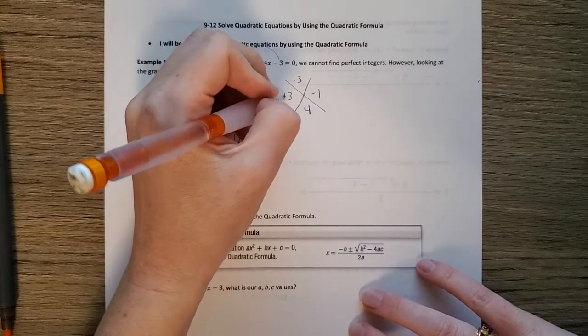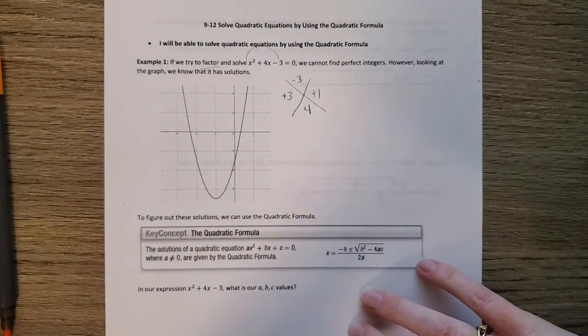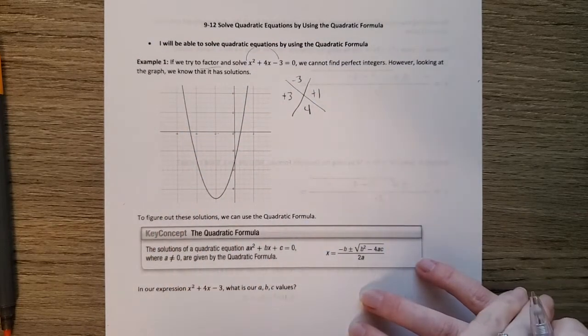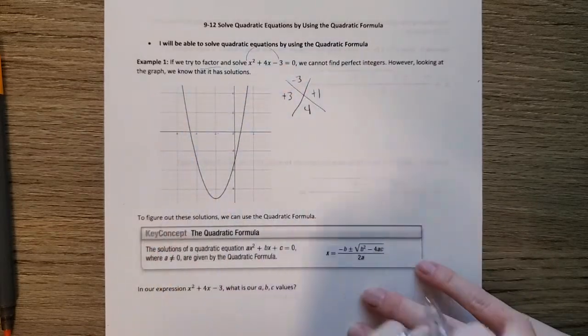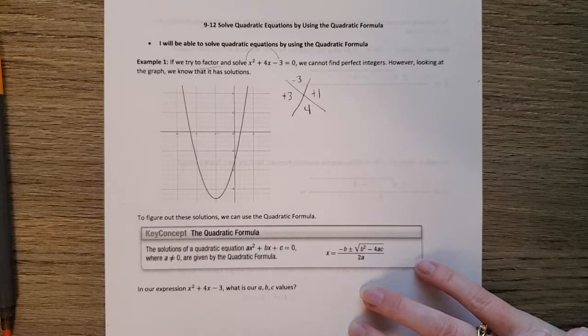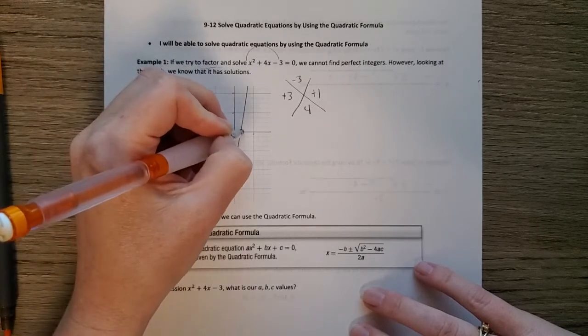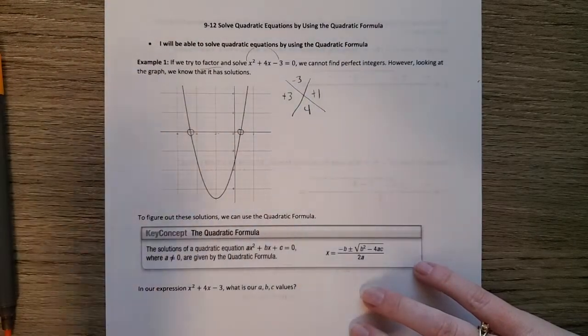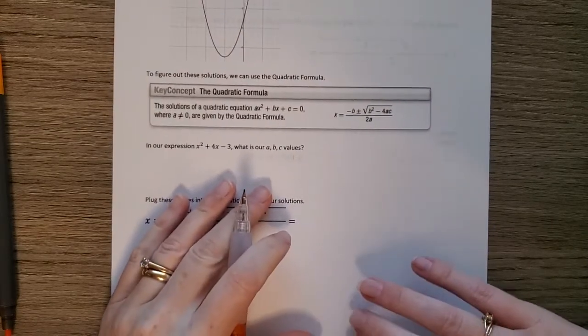And then you can say, oh, what about 3 and 1? That will make 4, but that doesn't give me -3. And then I don't think of any other numbers that multiply to 3 except for 3 and 1. And no matter what combination I get, I can't get the signs to work. So we cannot find perfect integers. However, if we look at the graph, we know that it has solutions because we can see it crosses here and here. Okay. So to figure out these solutions, we're going to use what we call the quadratic formula.